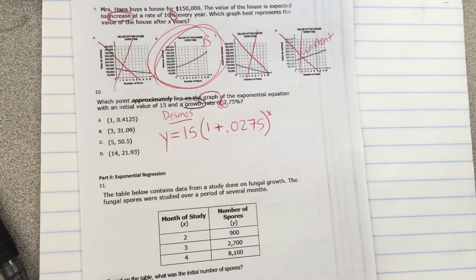Okay, all right, if you'll look up here, please, when I put it in Desmos, y equals 15, parentheses 1 plus 0.0275 to the x. And I'll zoom out. Okay, what does A say? 1.4125, is that gonna work?